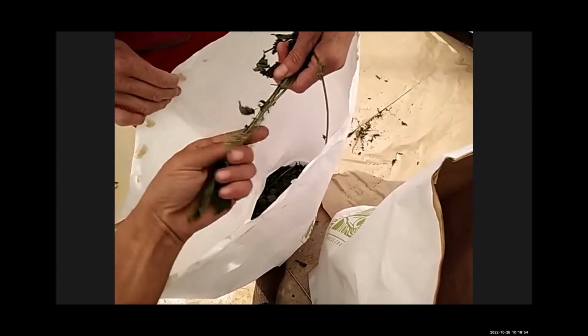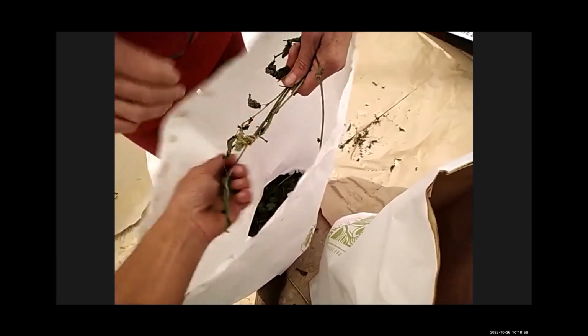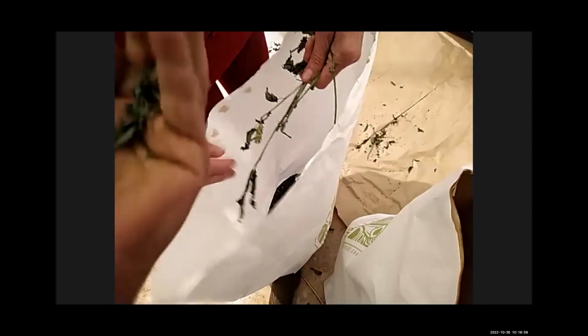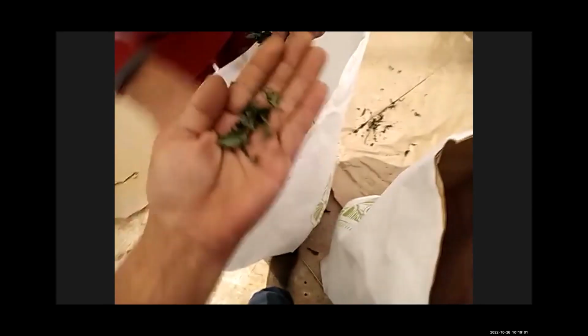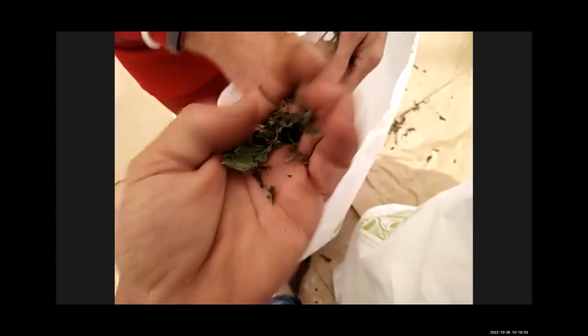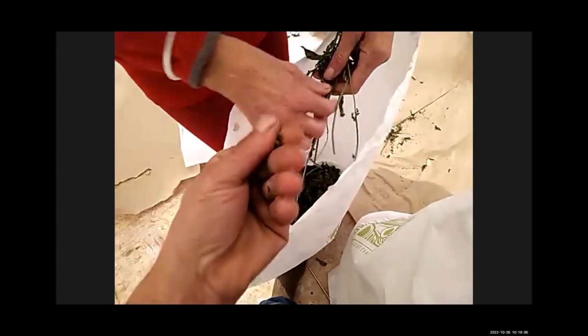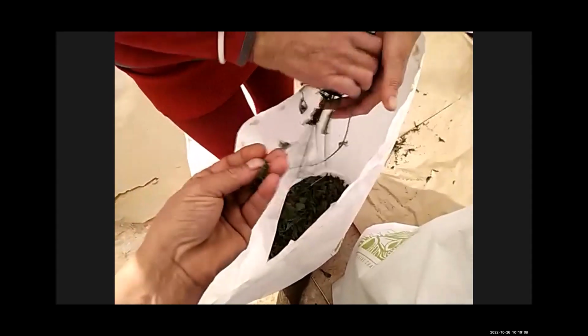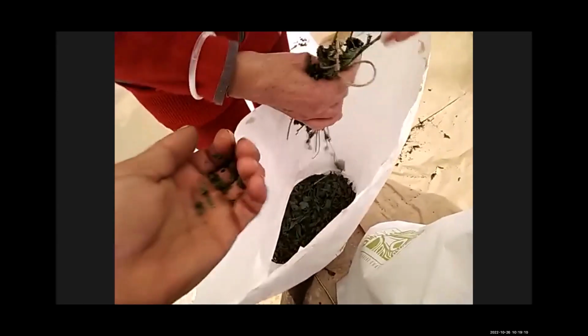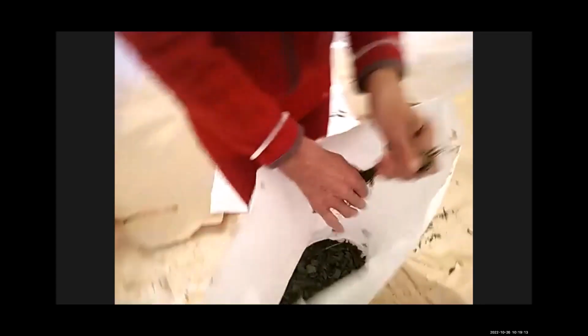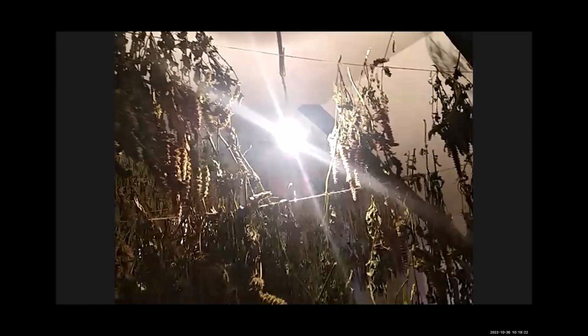Just crumple them up. They're in a state where you could make them into fine powder. We only use electricity for lighting.